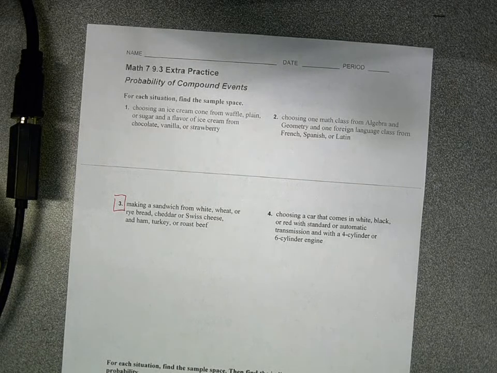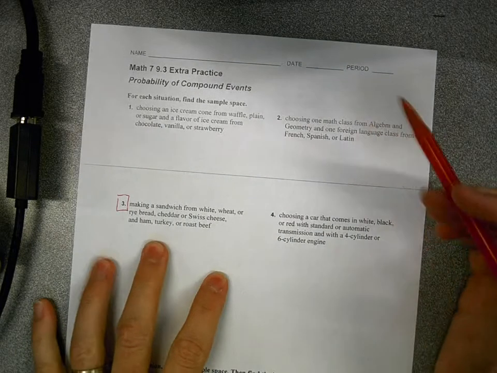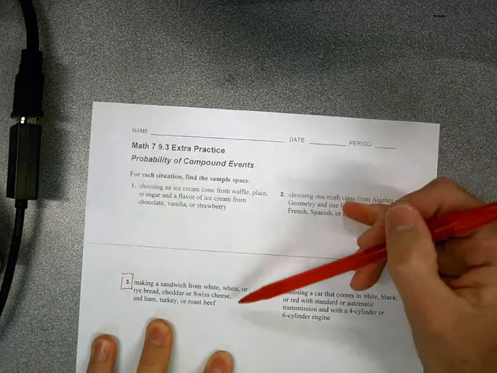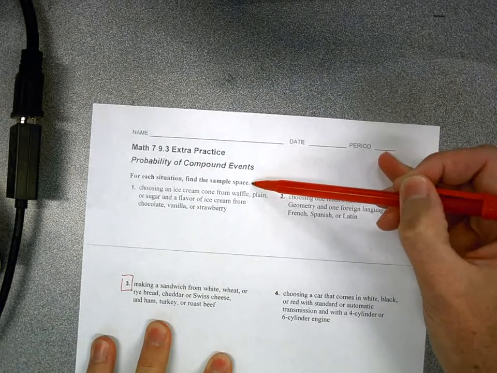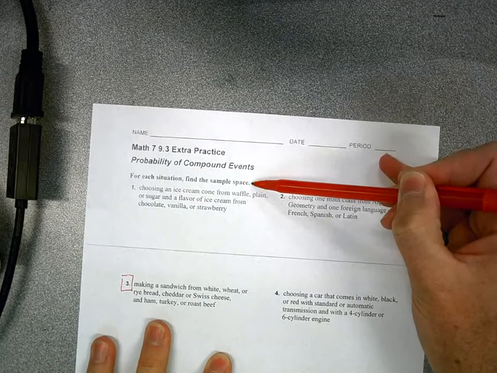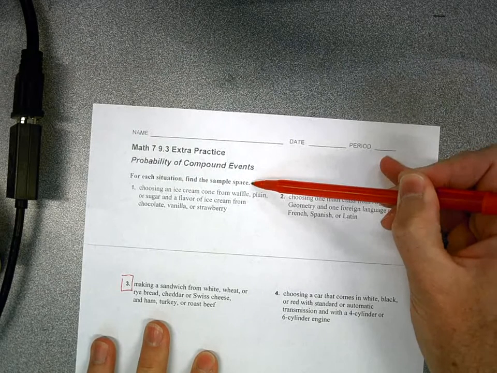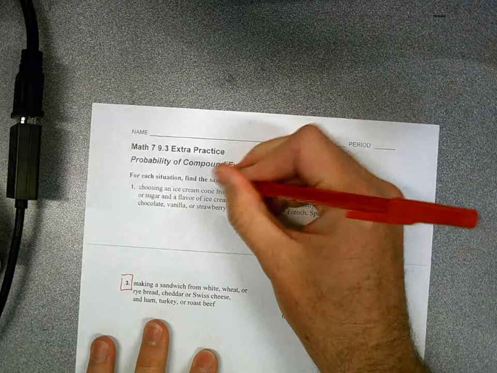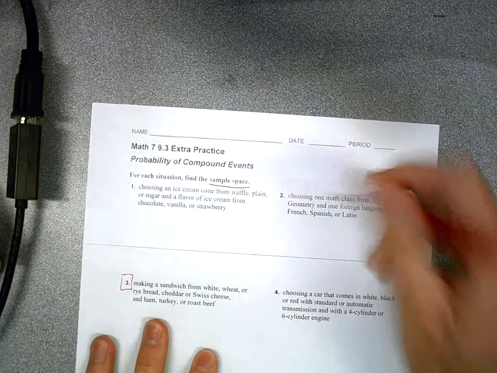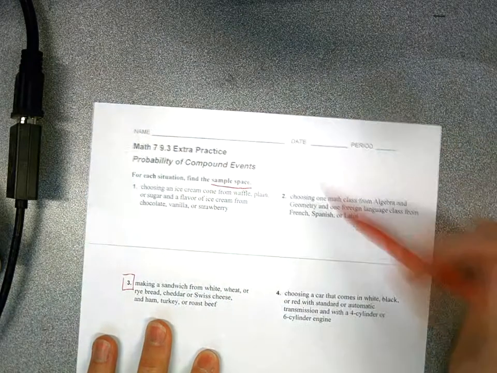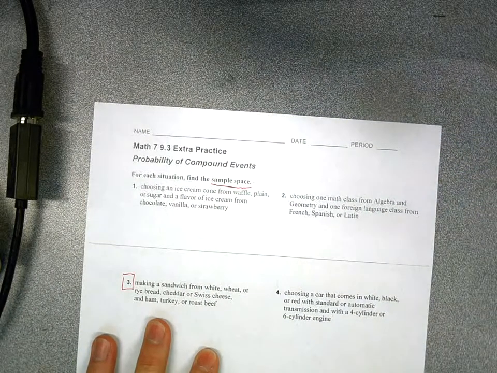Okay, so really quickly, now that I know what the question says, let's double check the directions. It says, for each situation, find the sample space. Remember, sample space, what we just talked about in our vocab, is all of the different possible outcomes.